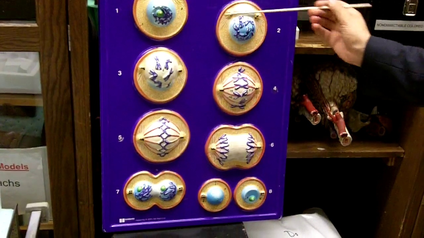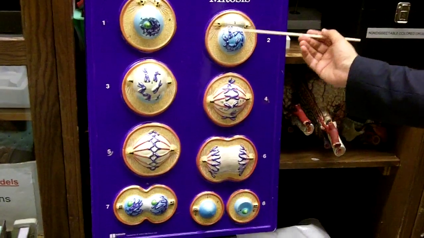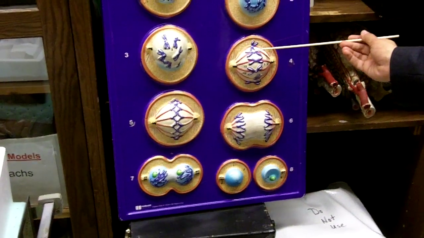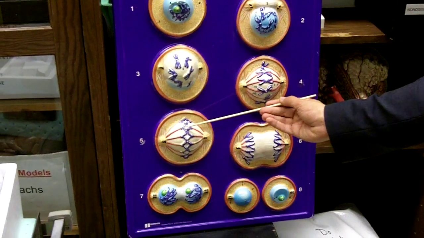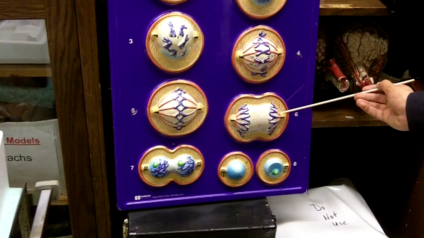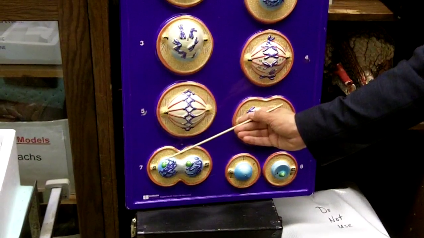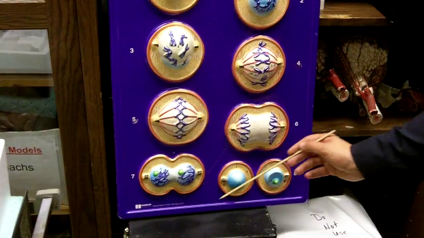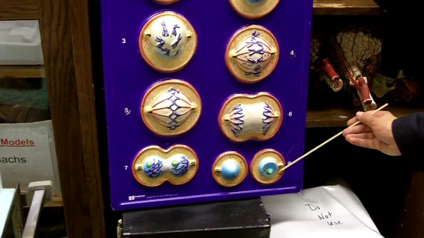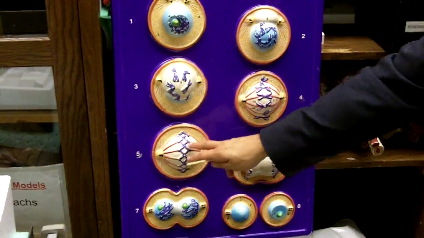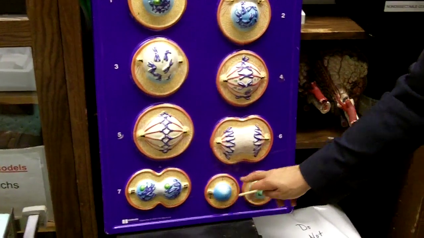So we have interphase, prophase, metaphase, the chromosomes in the middle, metaphase plate, anaphase, the chromosomes are starting to separate. This is also anaphase because the chromosomes are continuing to separate. And then telophase, where we have the nucleus re-emerging and the pinching in of the cell membrane. And then again, we went from one cell to two cells. So again, interphase, prophase, metaphase, anaphase, telophase, interphase.